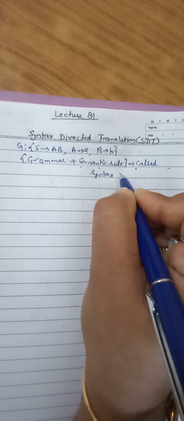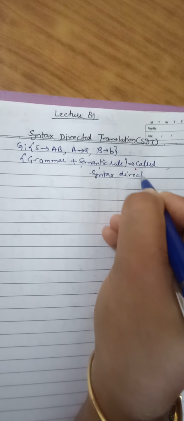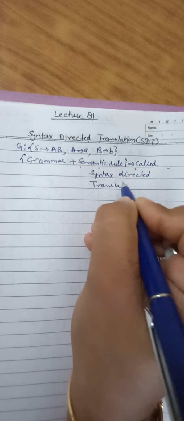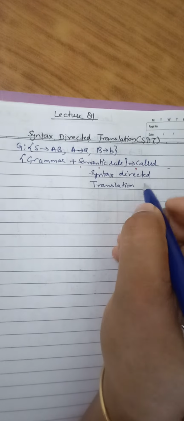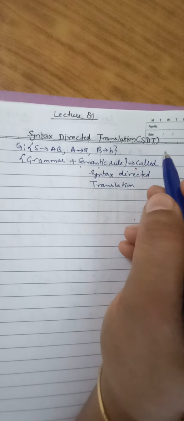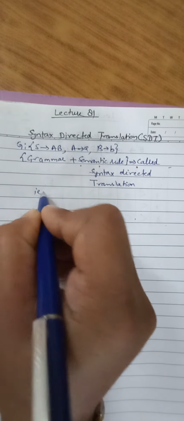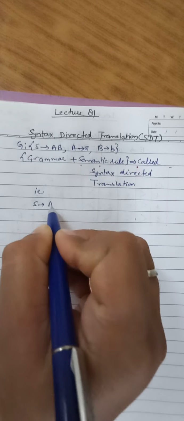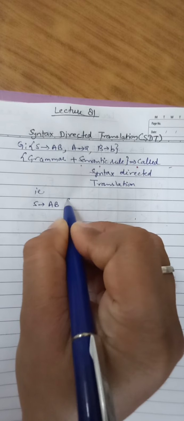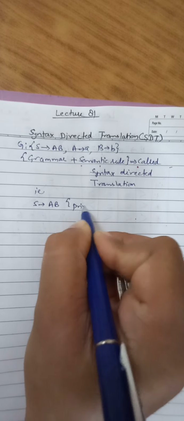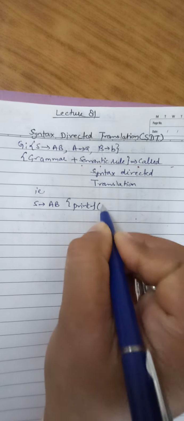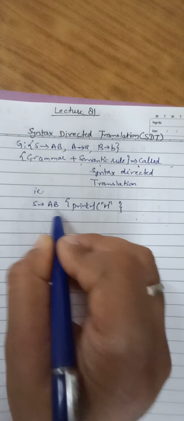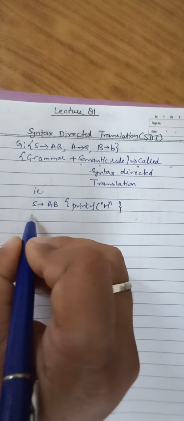syntax directed translation, and this is called syntax directed translation, SDT. By example, suppose S tends to AB, which means it will print H. It means this is grammar with semantic rules.